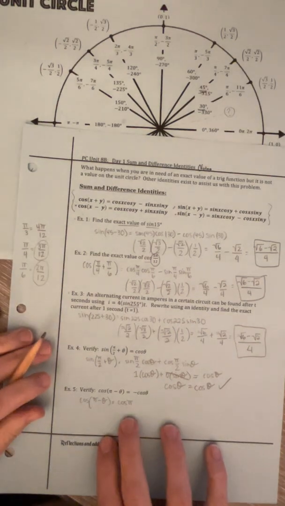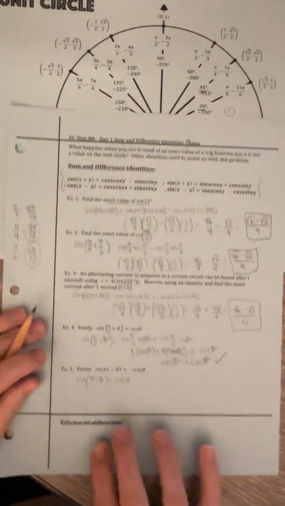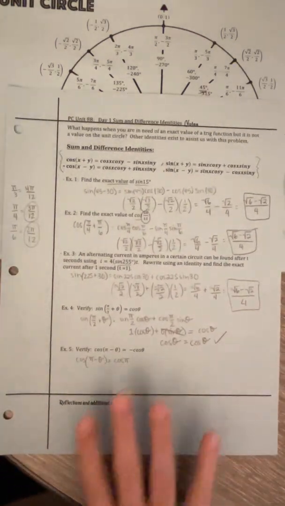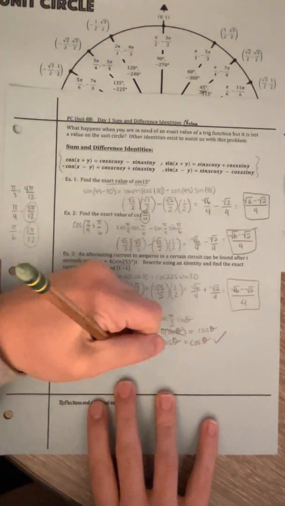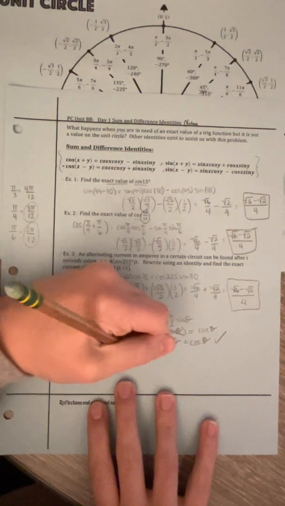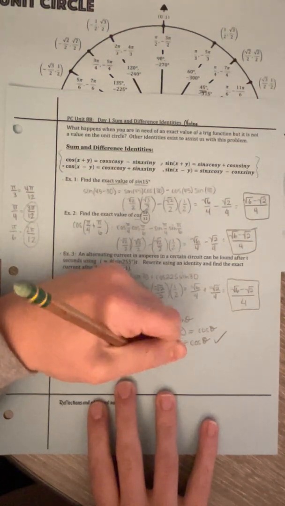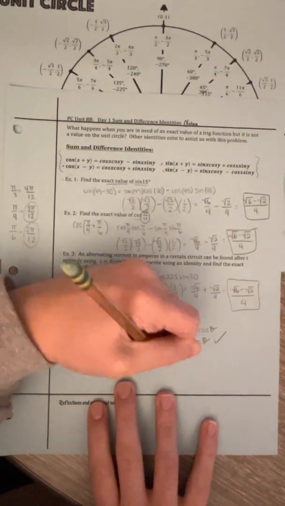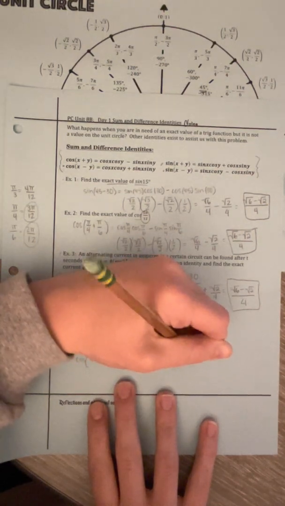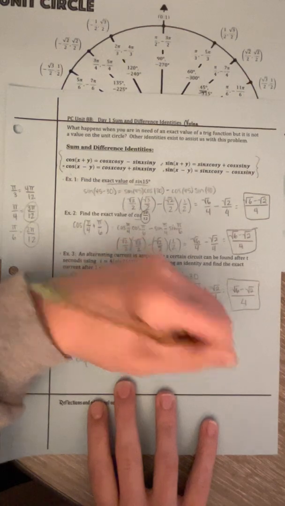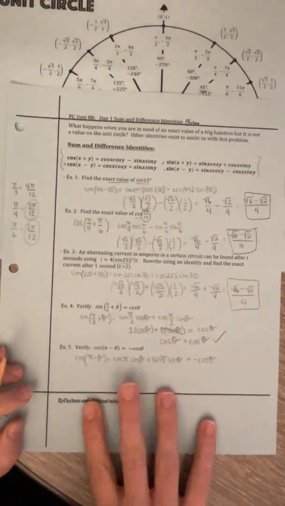All right, we've got cosine of pi, I'm going to move this up some, times cosine of theta plus sine of pi times sine of theta. And this is supposedly going to be equal to negative cosine of theta. So let's convert what we have.